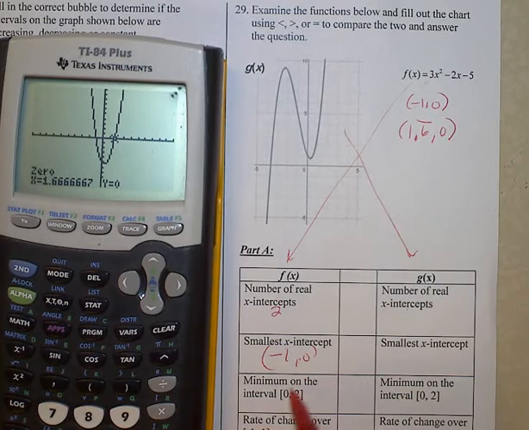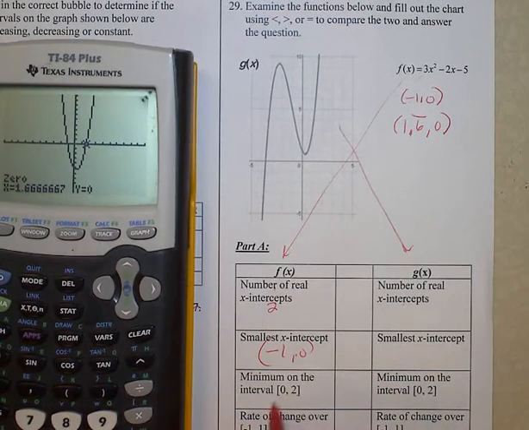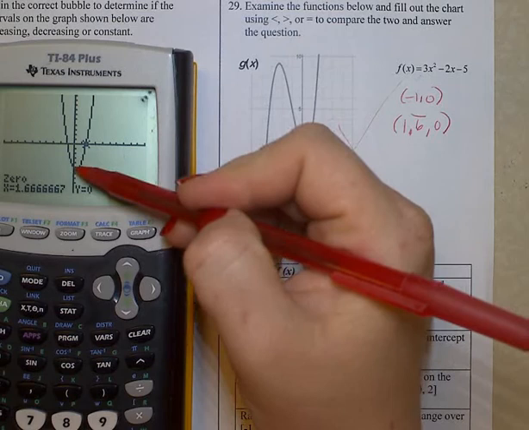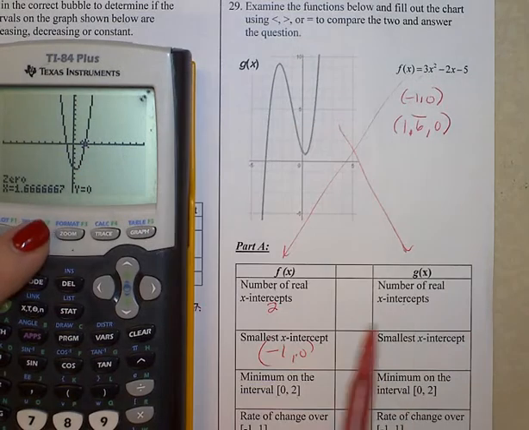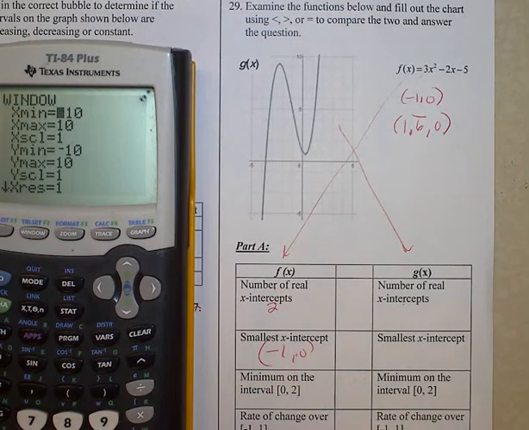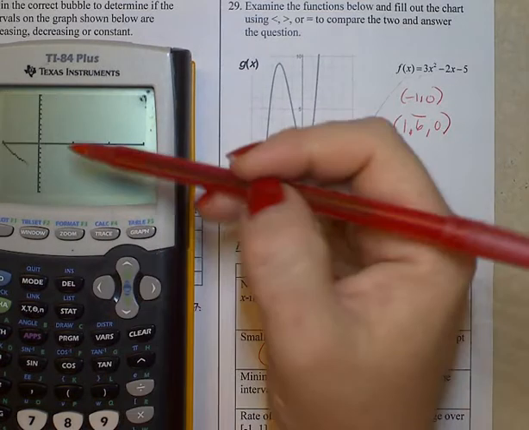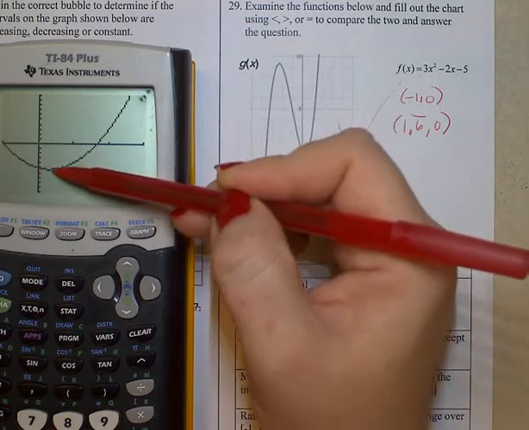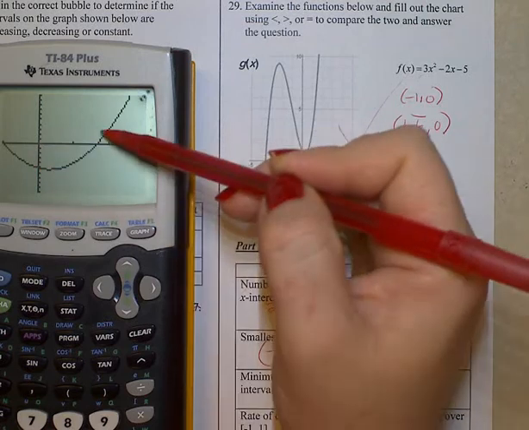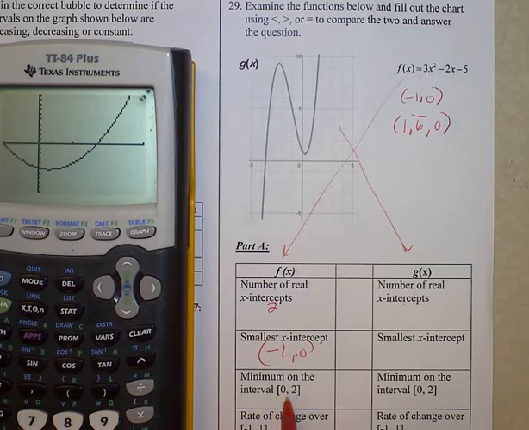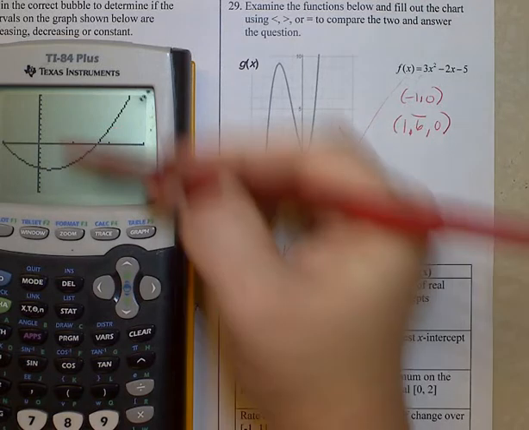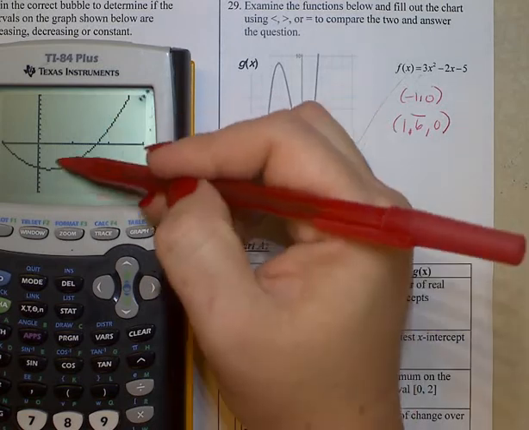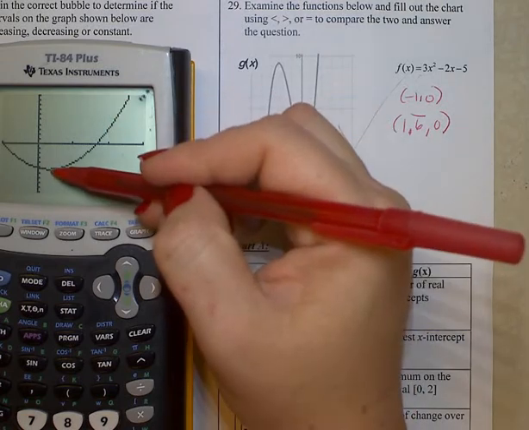Now to figure out the minimum, I need to go between 0 and 2. So I can see from 0 to 2. Let's go from negative 1 to 3. So I'm looking from 0 to 2. What is the lowest point? I can see the lowest point from x is 0 to x is 2. This is an interval, x equals 0 and x equals 2. From here to here, what is the lowest point? It looks like it occurs at the minimum of this parabola.